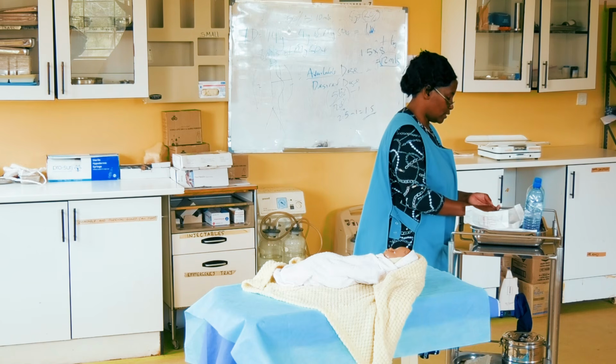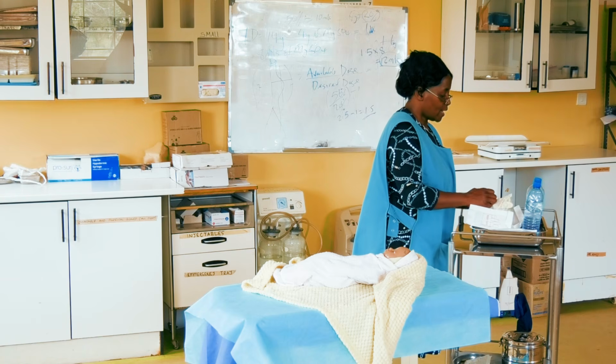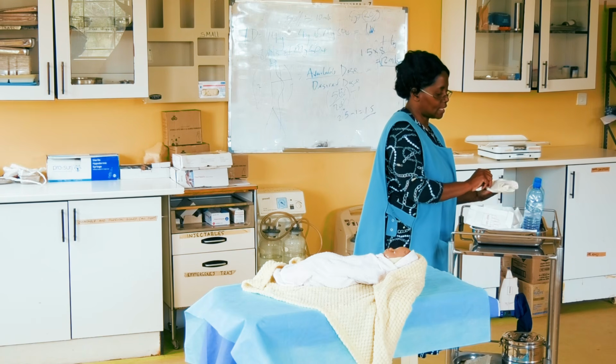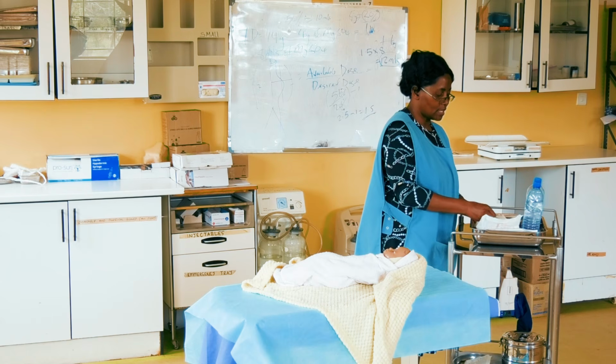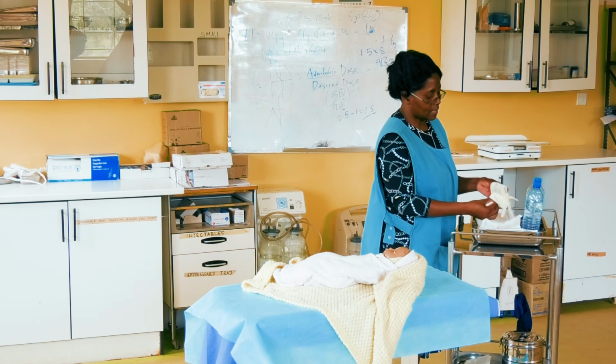So follow the normal principles of gloving, where our hands touch the inner part and we won't touch the other part unnecessarily.